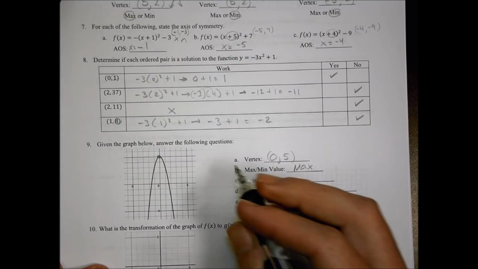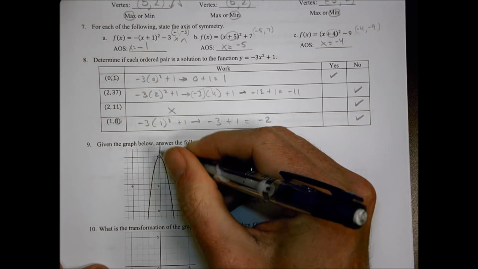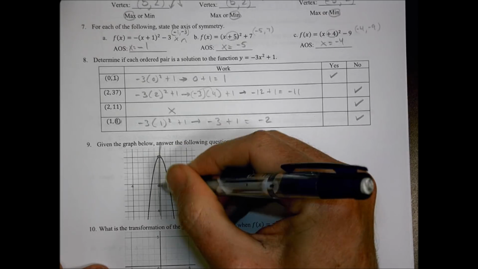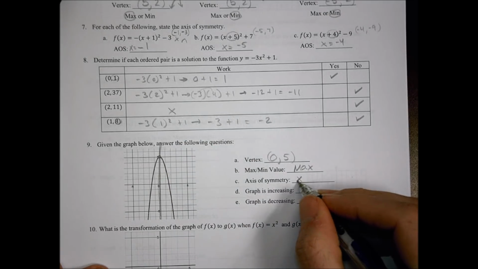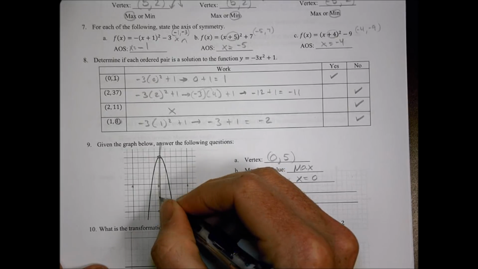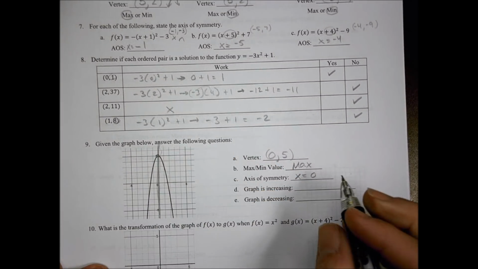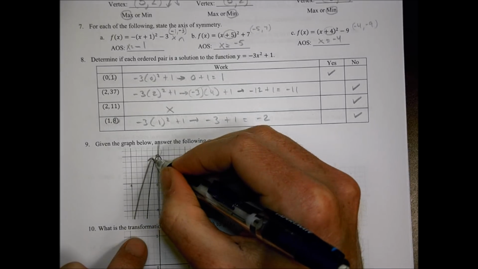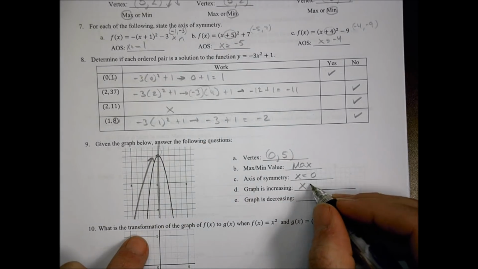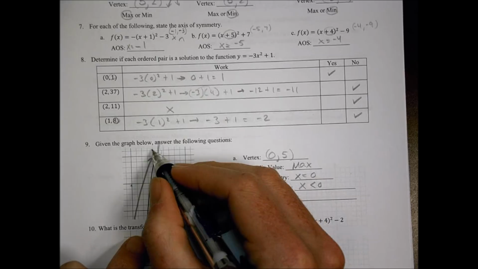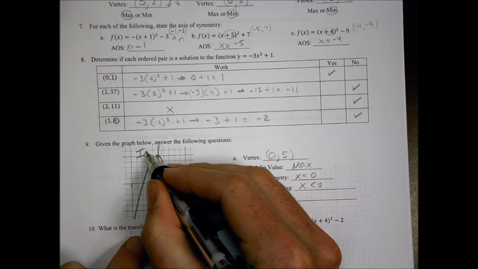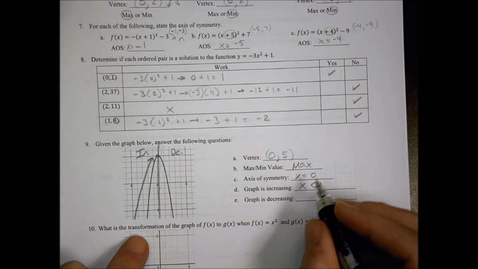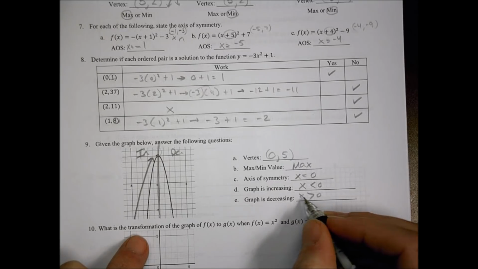Axis of symmetry. Where does it make its nice little fold over? So you have a reflection going on that line. That's when x equals 0. Right there at that spot, when x equals 0. The graph seems to be increasing from here to here. It's increasing when what? When x is less than 0. This is the increase side. And over here, when x is greater than 0, we are decreasing.